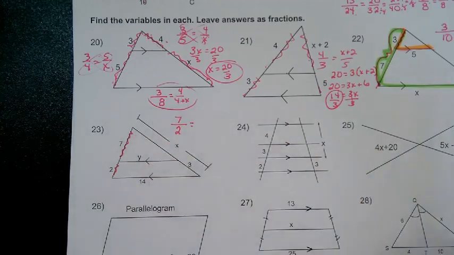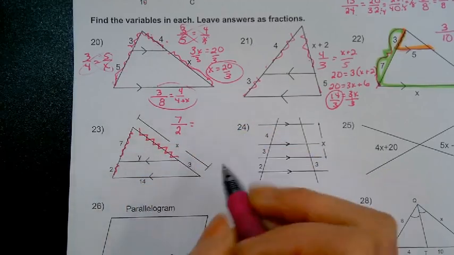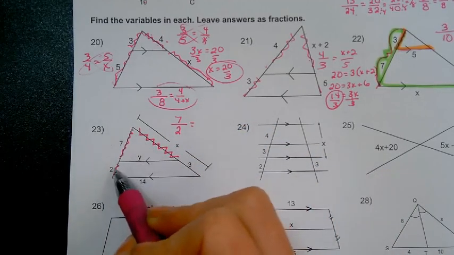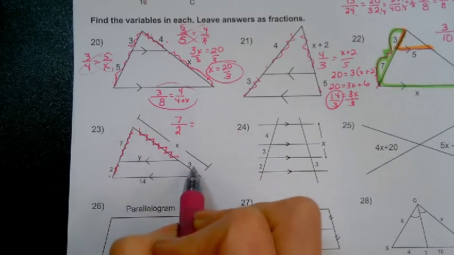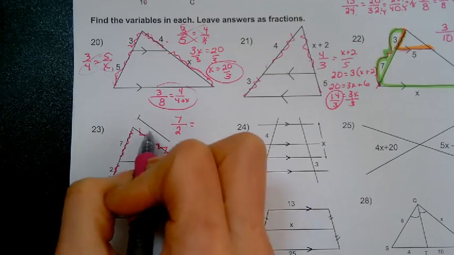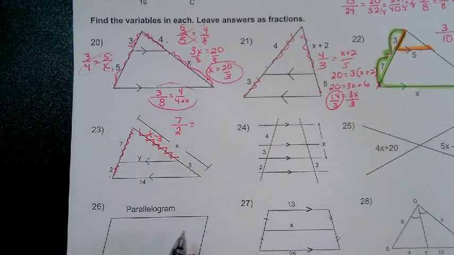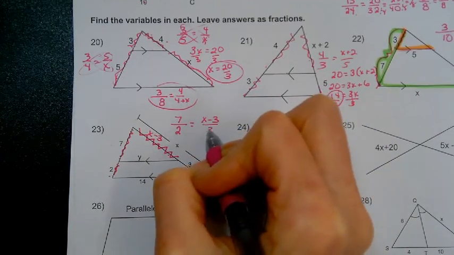If I'm putting chunk to chunk to chunk to chunk, then 7 to 2 as, well, this whole thing is x, then this piece right here is going to be x minus 3. So x minus 3 to 3. 7 is to 2 as x minus 3 is to 3. And that's using the pieces.